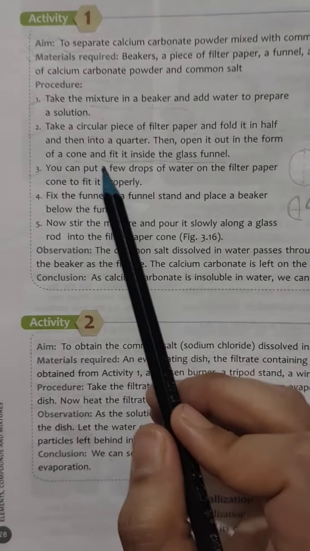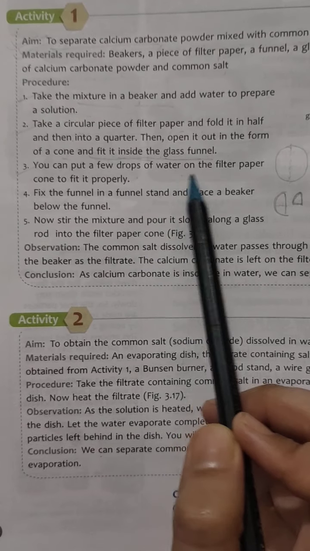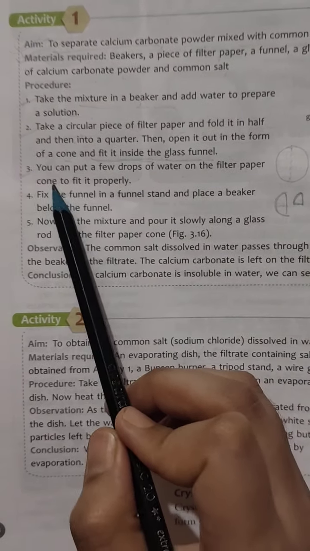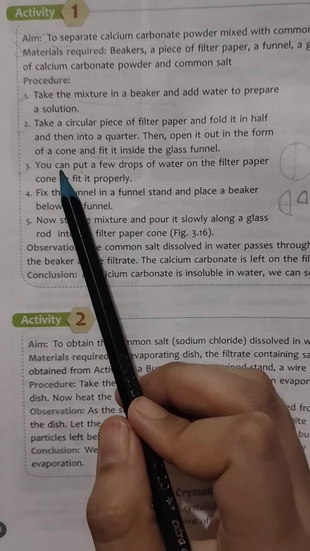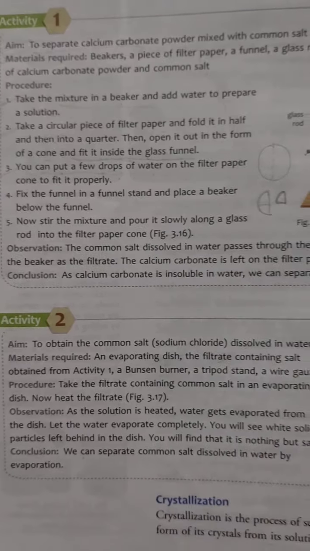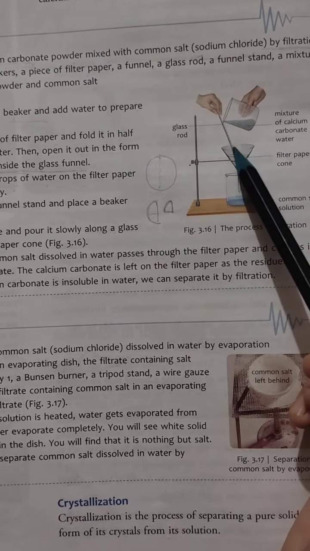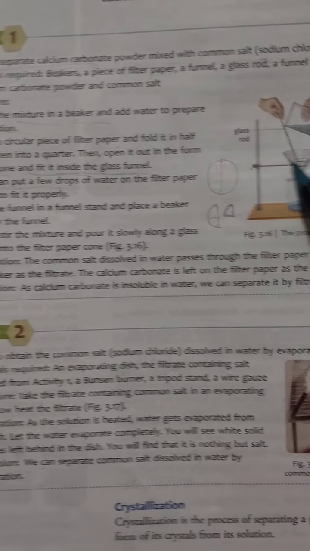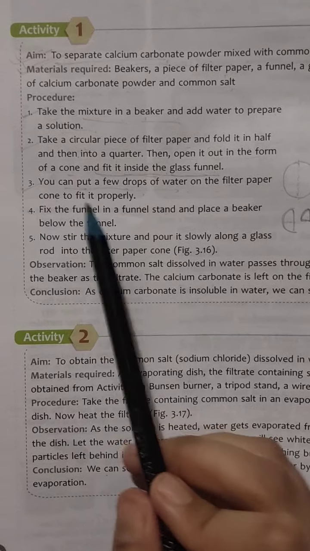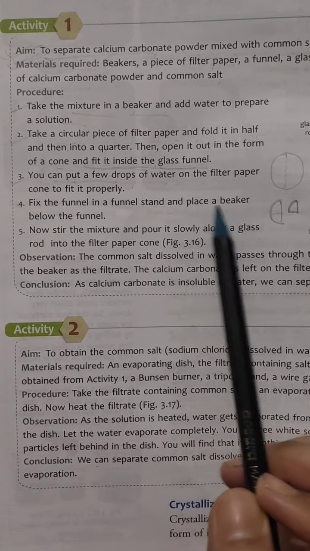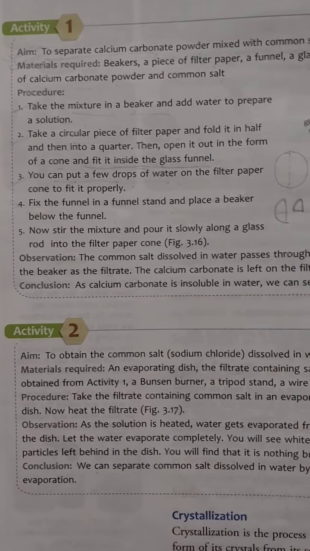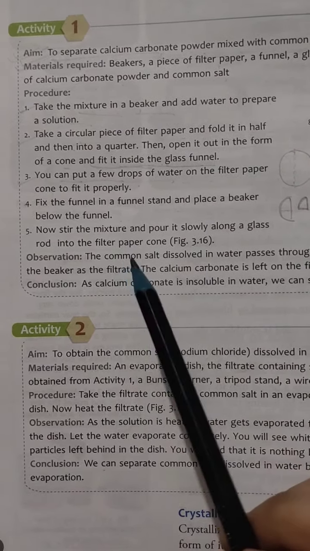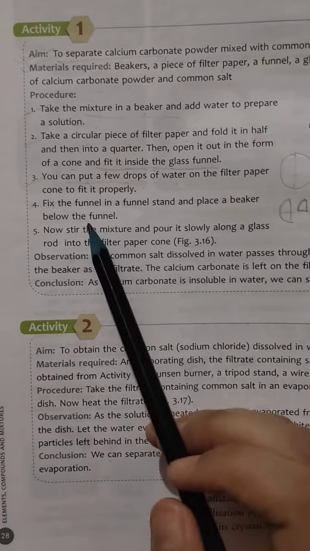The next step is you can put a few drops of water on the filter paper cone to fit it properly. Now you have to put few drops of water on this to fit this filter paper on this funnel. The next step is fix the funnel in a funnel stand and place a beaker below the funnel. Now it is fixed on a funnel stand and kept just above the beaker.